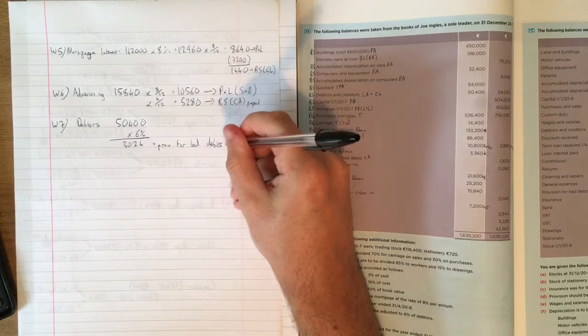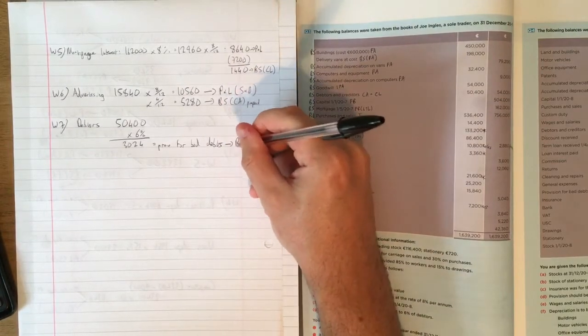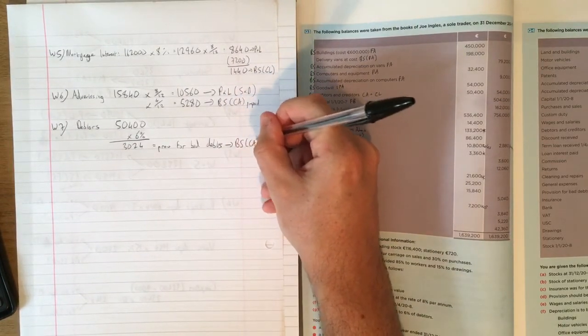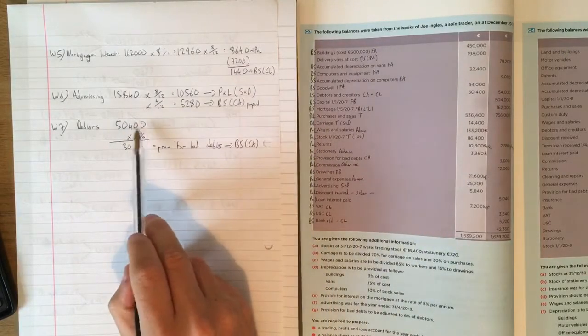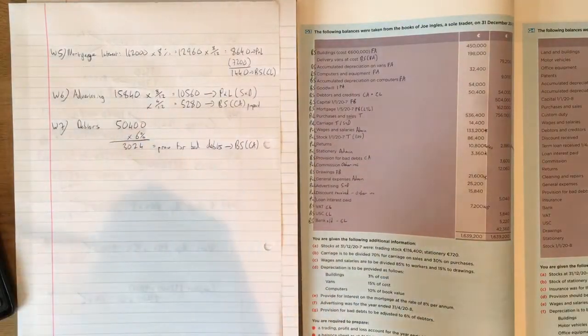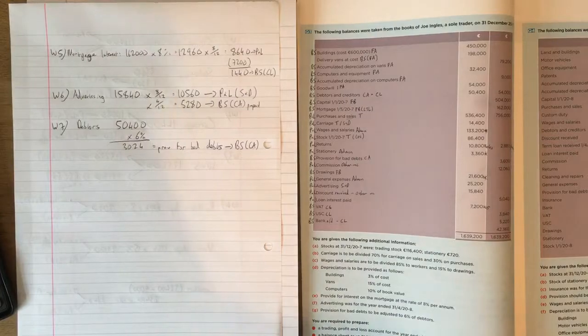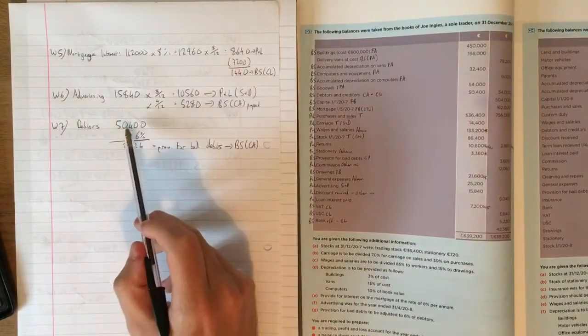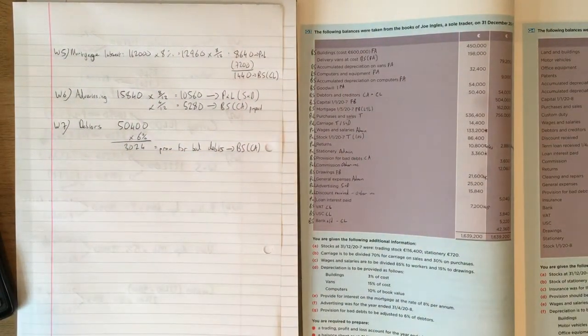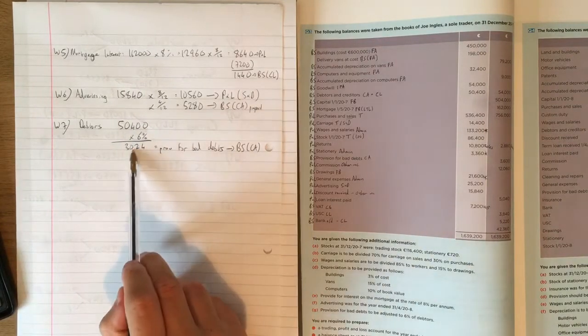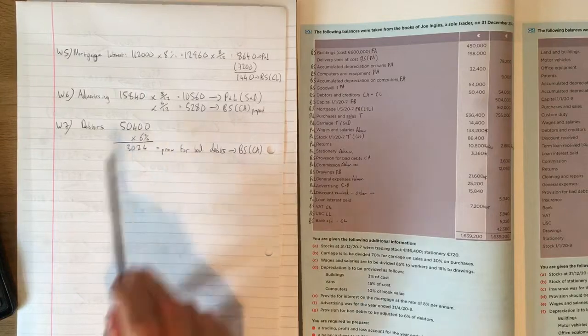Okay, so that is going to go on the balance sheet. It's going to go on current assets. You're going to take it away from debtors. So if 6% of your debtors aren't going to pay, you shouldn't put that in your accounts. Okay, so you should take that 6% off if you don't think you're actually going to receive that money. So you're going to subtract 3,024 from 50,400.